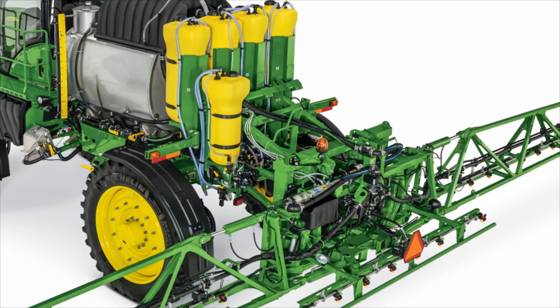One of the additional features we look at that we can add onto our 4 Series sprayers is direct injection. Now direct injection can be added to our R4030, R4038, and R4045 sprayers. It is not compatible with the R4044 and R4060 machines.